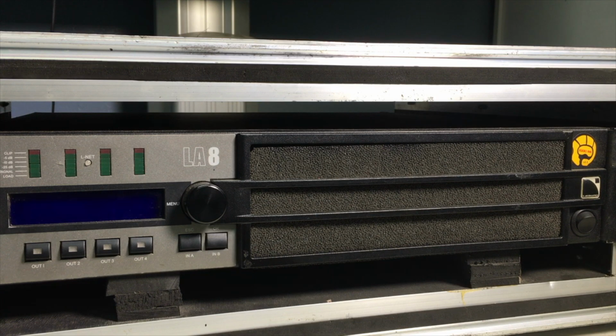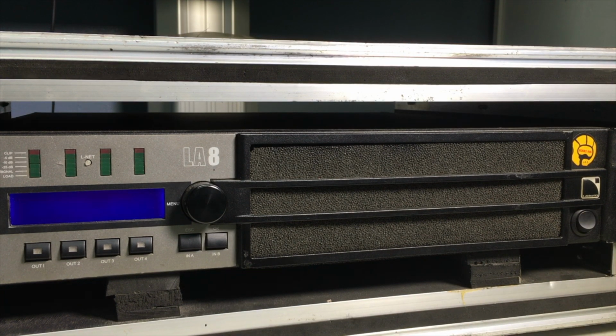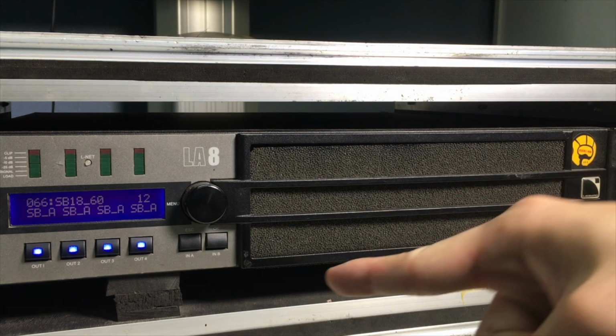Hi! So to start, let's turn on the power button and wait for the amplifier to turn on. So now that it's on, let's focus on this area right here.